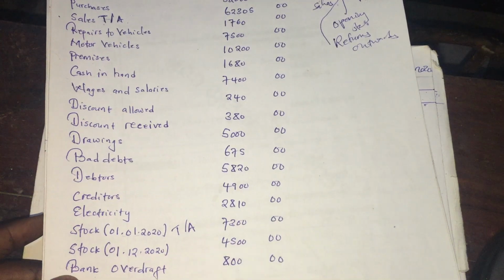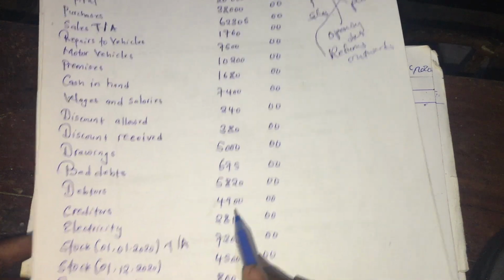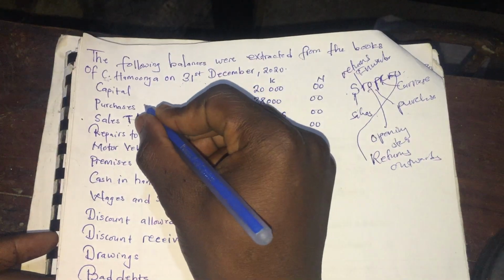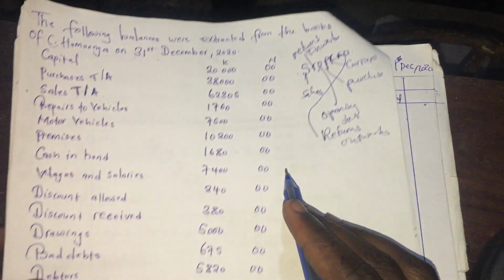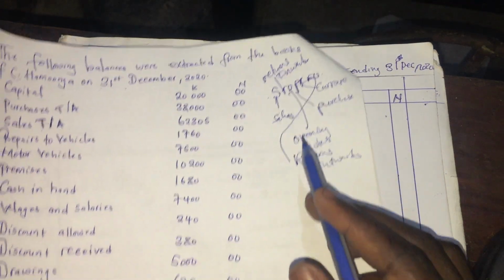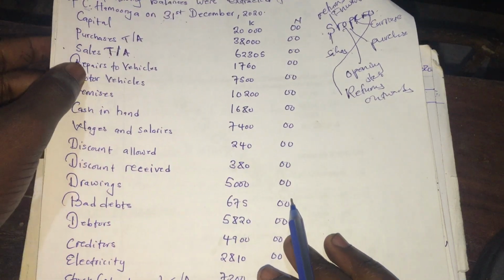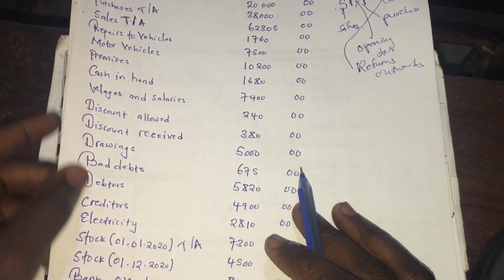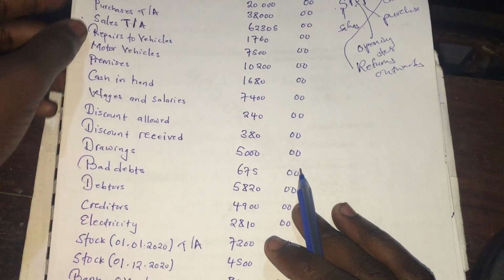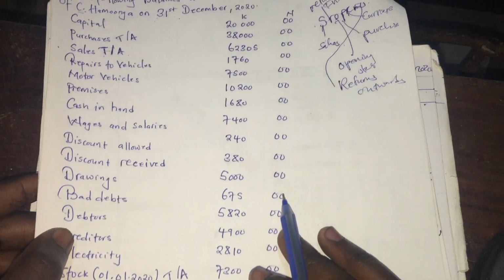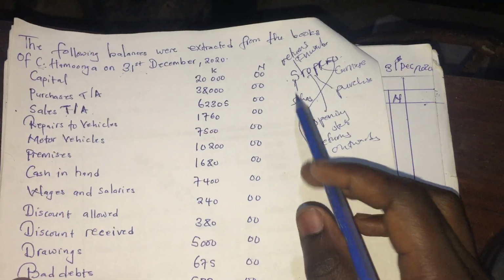Write it properly. So T/A stands for trading account, so we move also. P stands for purchases, so indicate properly T/A. Then what else? C, carriage inwards. Do we have? No, we don't have carriage inwards. So RO stands for returns outwards. Do we have returns outwards? So returns outwards is also called purchases returns. All right, do we have returns outwards or purchases returns here? No, we don't have.